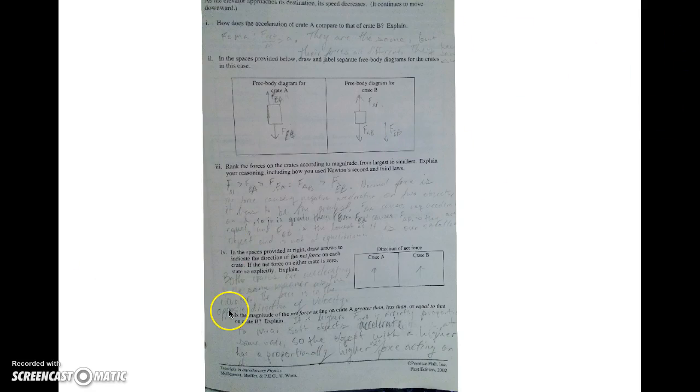Alrighty, last page. Alright, so as the elevator approaches its destination, its speed decreases. How does the acceleration of crate A compare to that of crate B? In this scenario, there is a net force greater than 0. And we know that F net is equal to mass times acceleration. And both of these blocks, just based off the picture, I thought it was safe to assume they had the same acceleration.